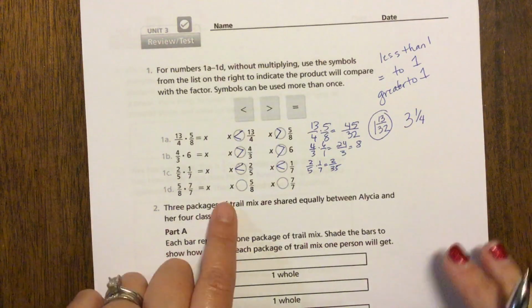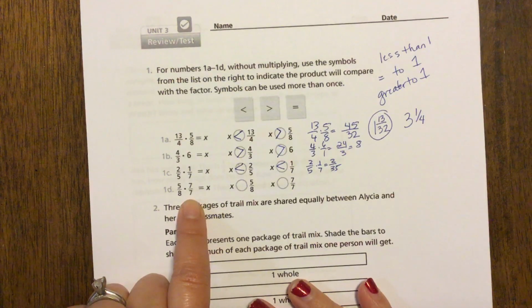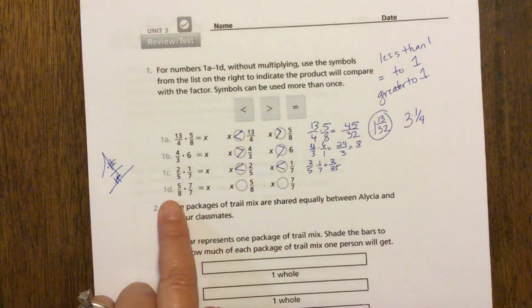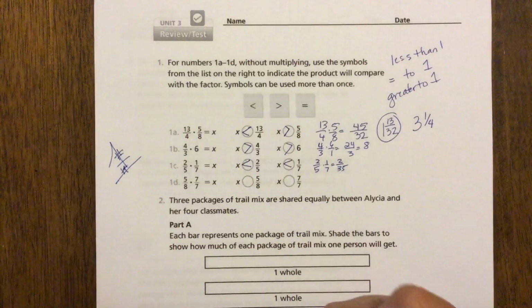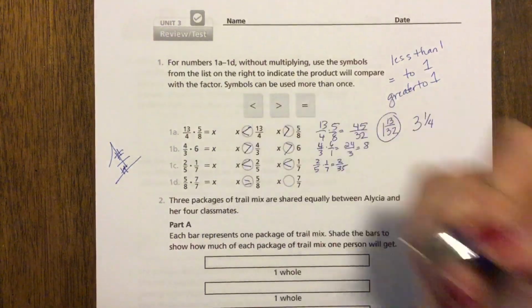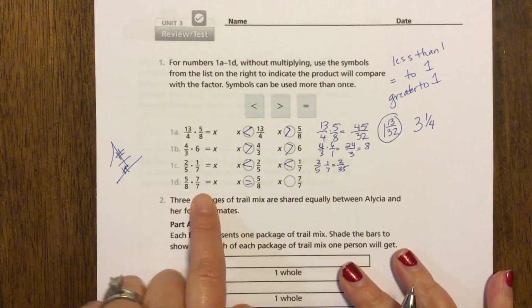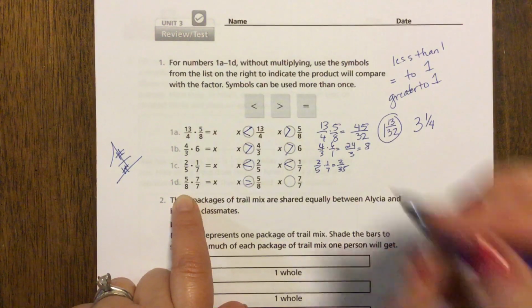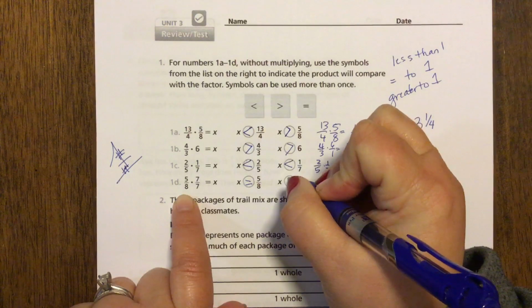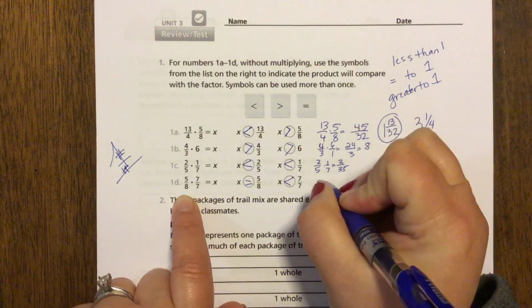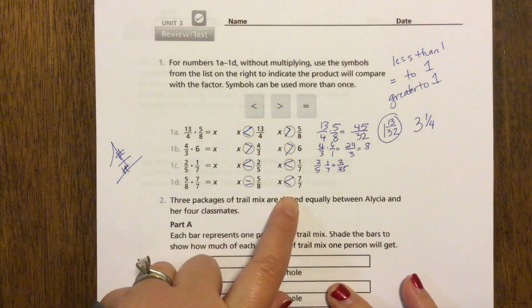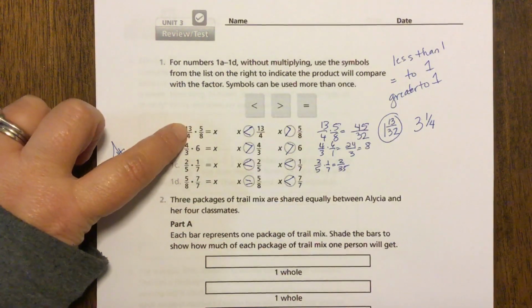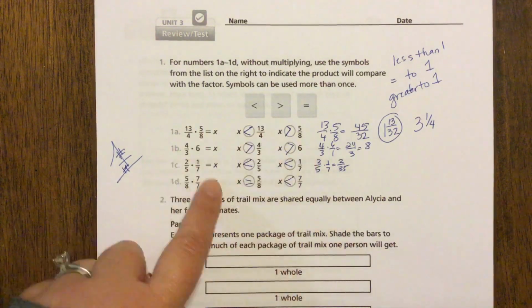Okay. All right, and this one, well, this is 7/7, any number over itself equals 1. So 5/8 times 7/7 is 5/8 times 1. But now, the flip side to this, I'm multiplying 7/7 times a number less than 1. So it's going to be less than. In fact, it's going to be 5/8. Because, well, it's 5/8 because it's equal to. Okay? So that's number 1. You just got to think about it. Greater than, less than, and equal to.